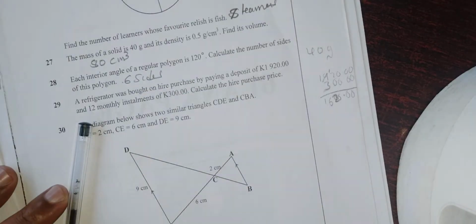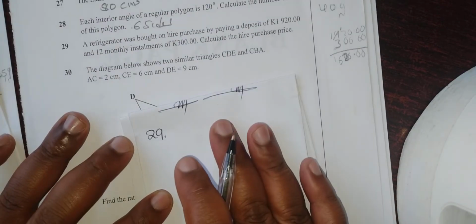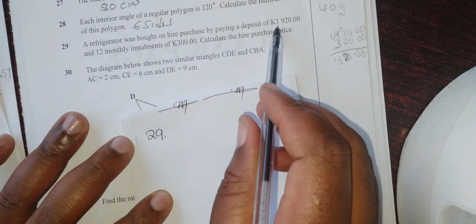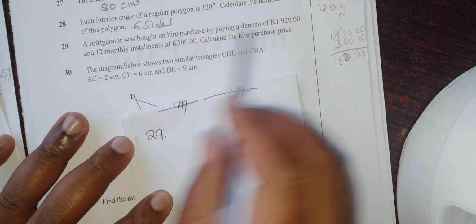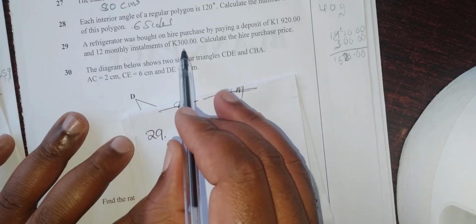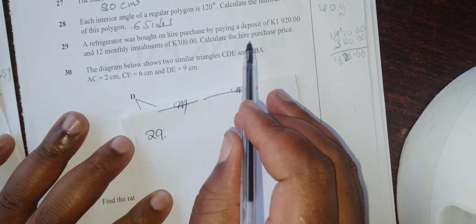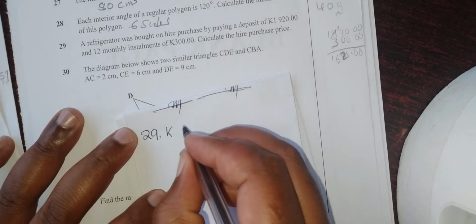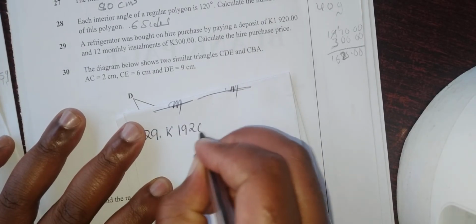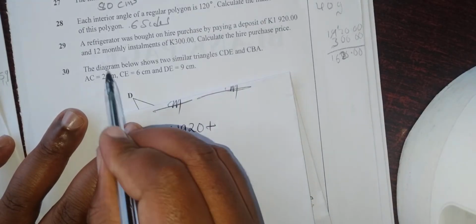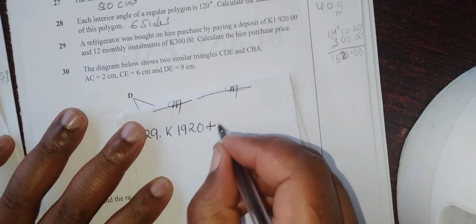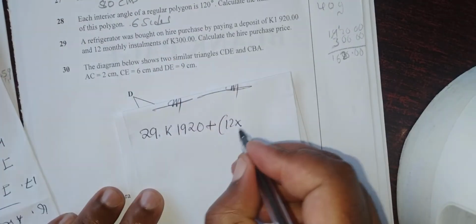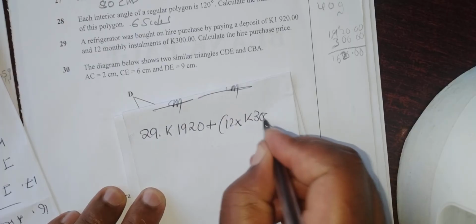Question 29. A refrigerator was bought on hire purchase by paying a deposit of 1,920 kwacha and 12 monthly installments of 300 kwacha. Calculate the hire purchase price. To get the hire purchase price, how much do we pay at first? 1,920 plus 12 monthly installments. So we say 12 times, because per month you are paying 300 kwacha.